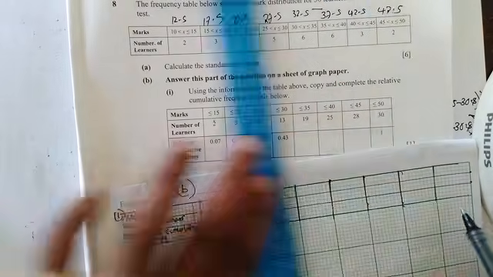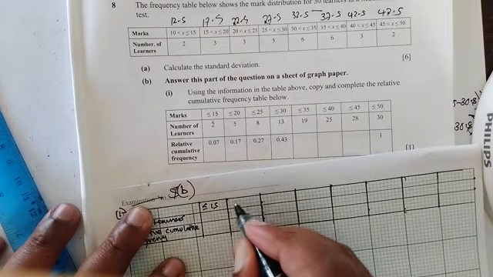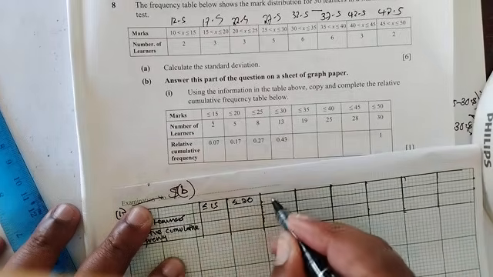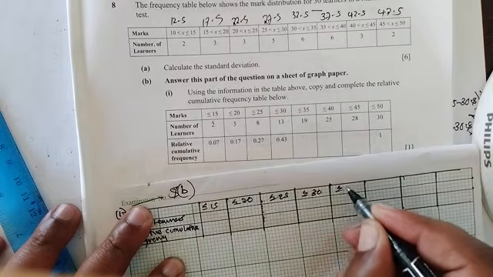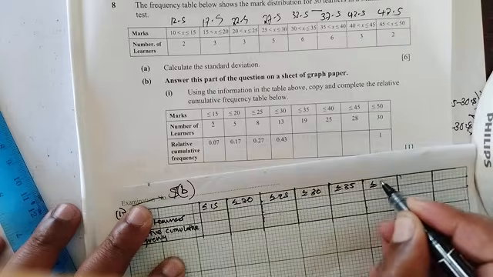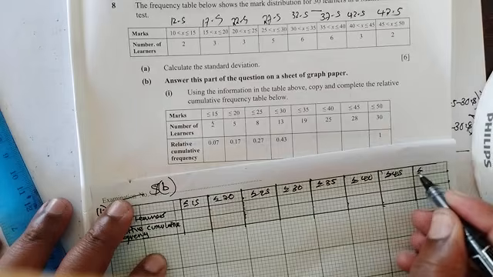Okay, so you have less or equal to 15, less or equal to 20, less or equal to 25, less or equal to 30, less or equal to 35, less or equal to 40, less or equal to 45, less or equal to 50.